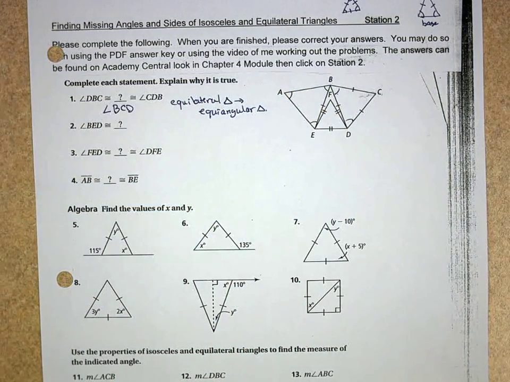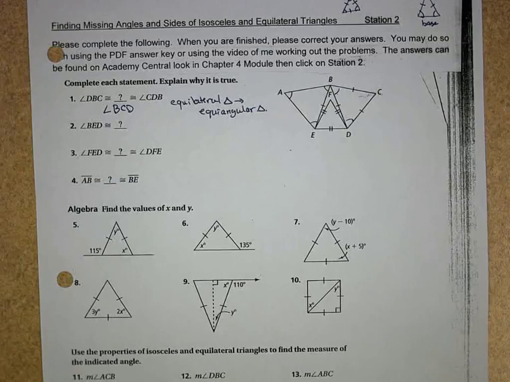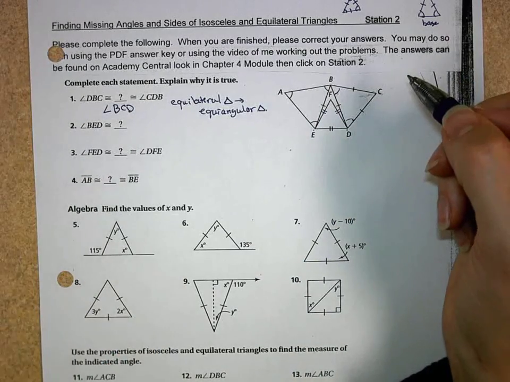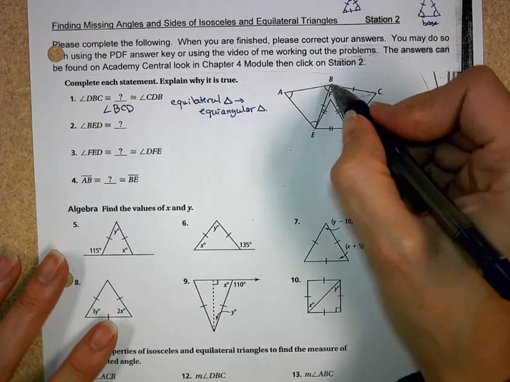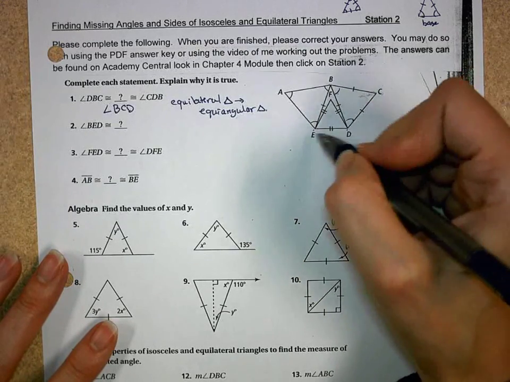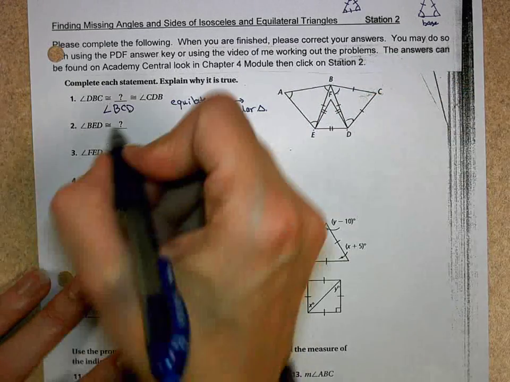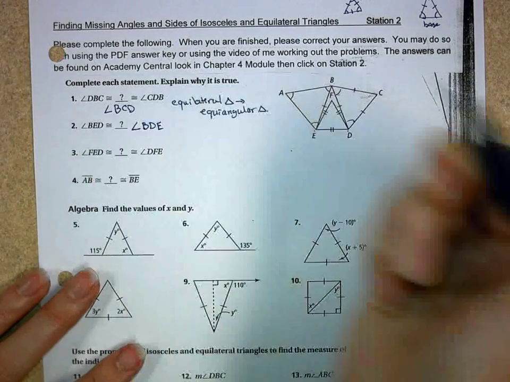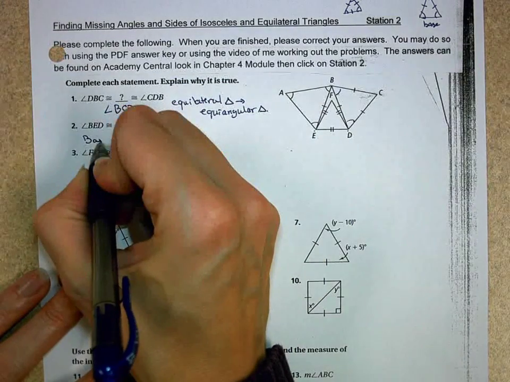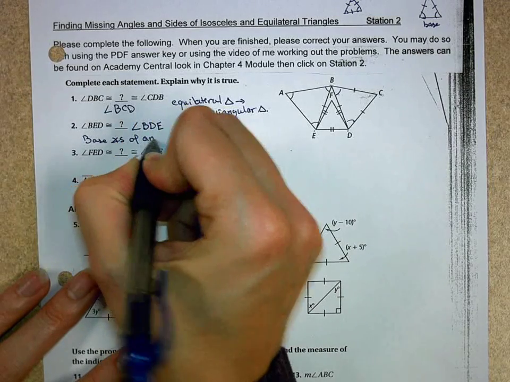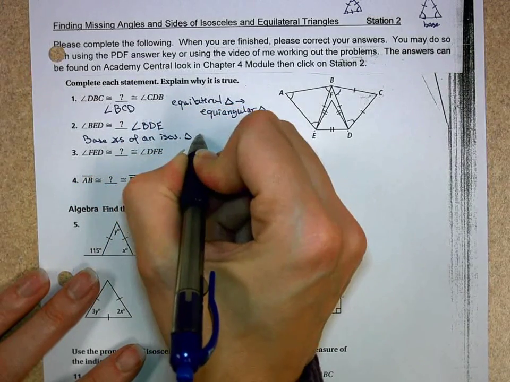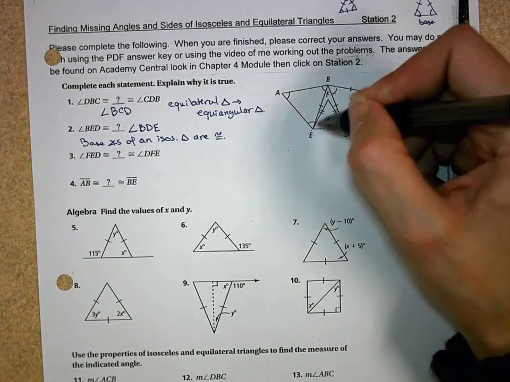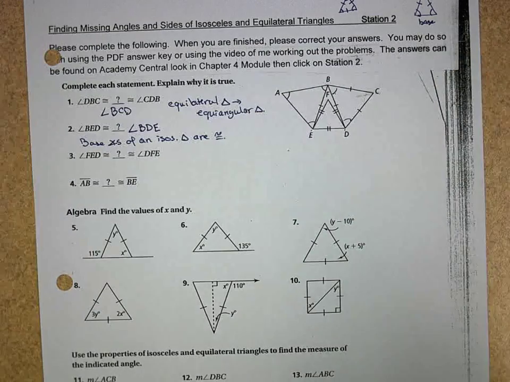All right, the next one, they go angle BED. So this is our angle right here. BED is congruent to what? So if I go BED, well, I'm going to tell you right away, it's a base angle for triangle BED. So that means my other angle it's congruent to is going to be angle BDE. Why? The base angles of an isosceles triangle are congruent. Or you can say if two sides of a triangle are congruent, the angles opposite them are congruent. So you can keep that in mind.